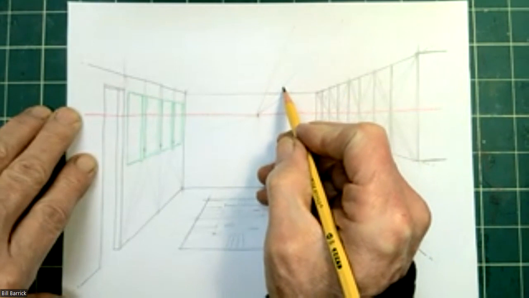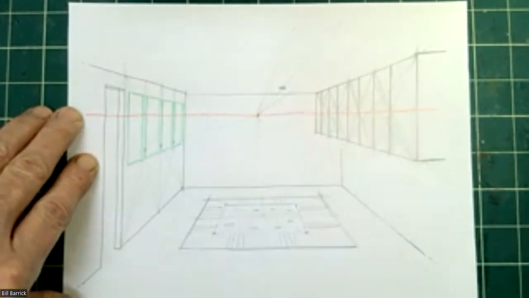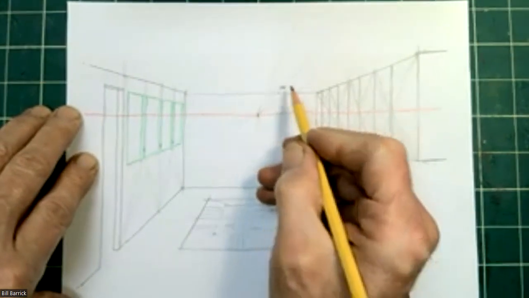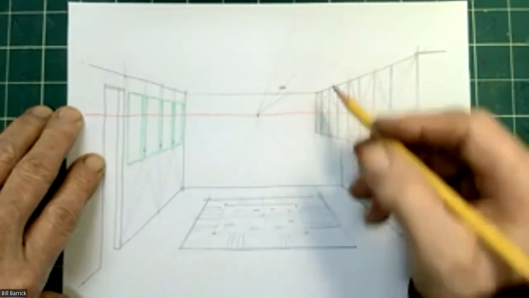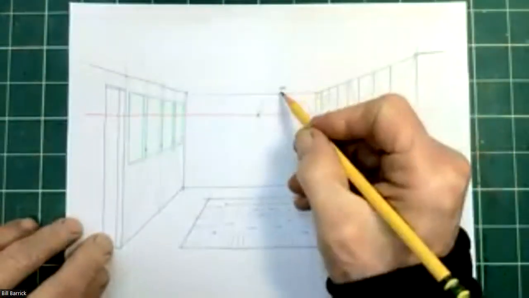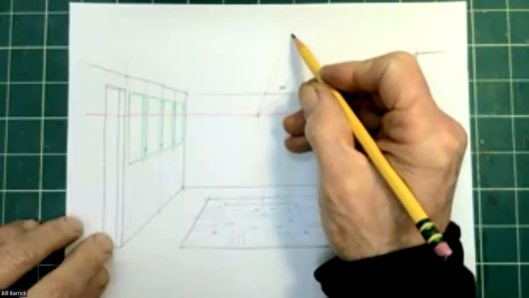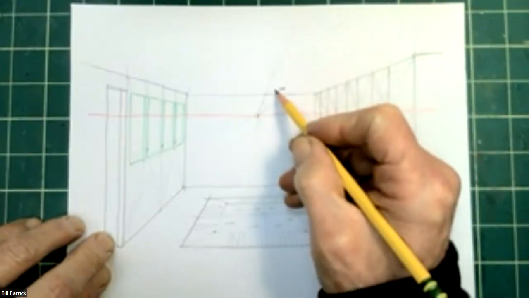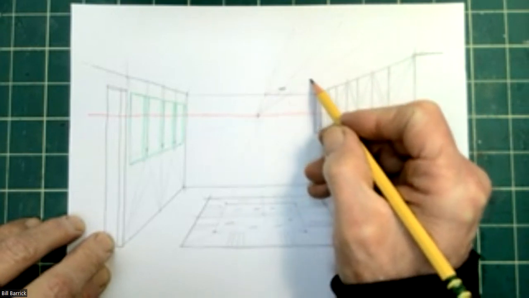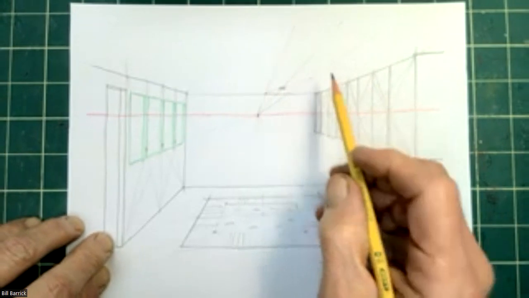So I'll locate the first light here. Can lights in the ceiling. And then if I draw a line from here on the ceiling and on that arbitrary line that I put in through the center of the can light, see what it gives me? I've got the beginning of a diagonal.